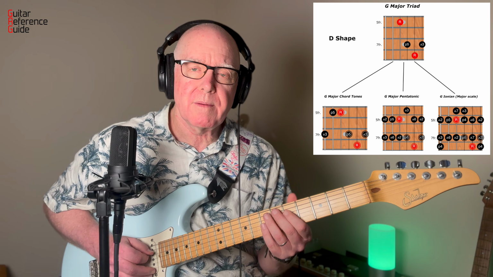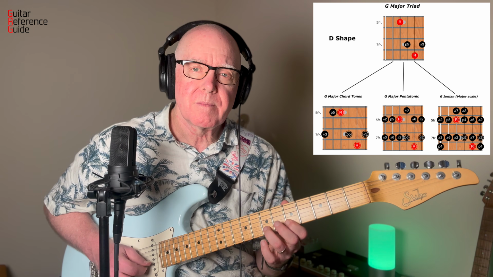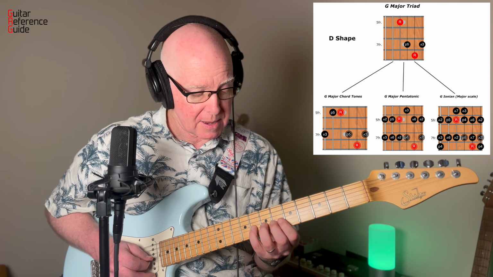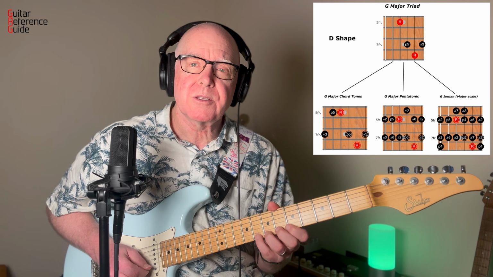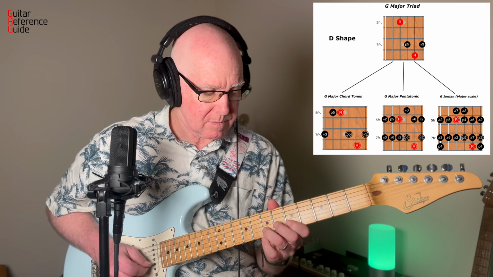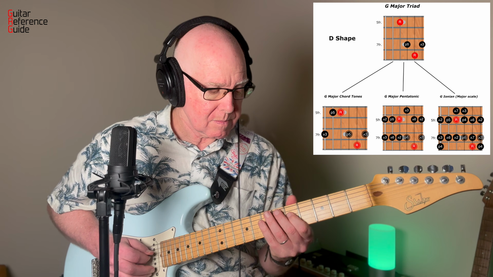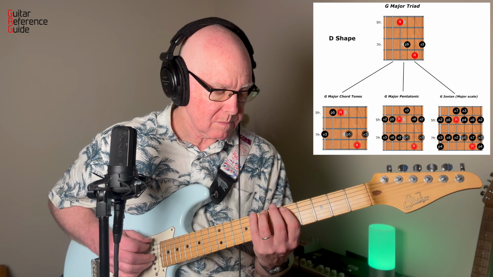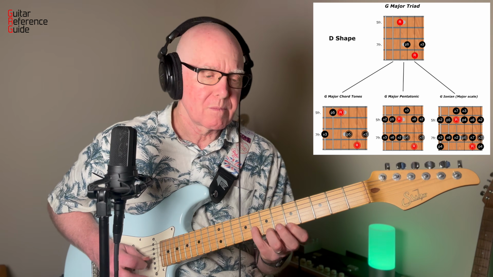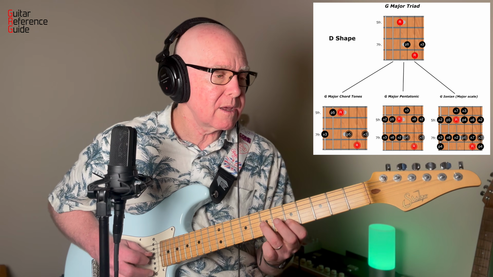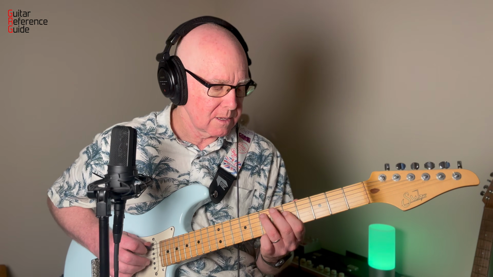Octave number 1, octave number 2, and if I kept going higher, and then I would stop here. Then you can blend everything. There's my diatonic scales, pentatonic scales, and then chord tones.